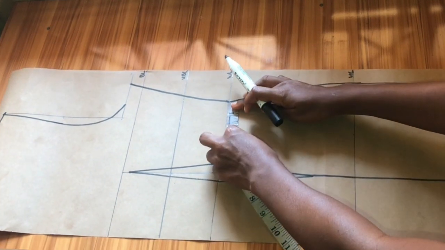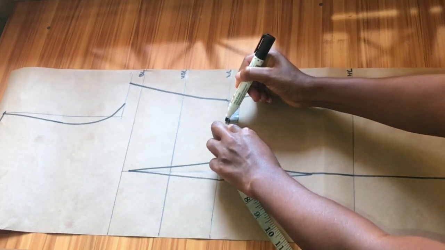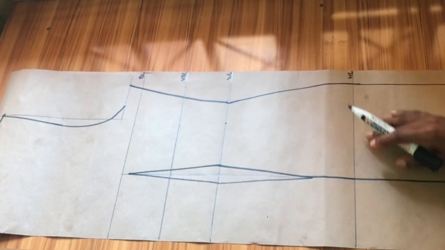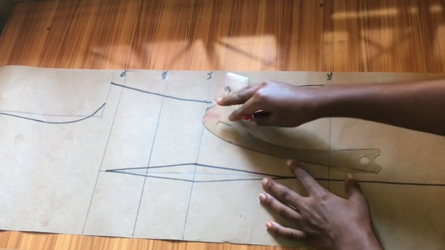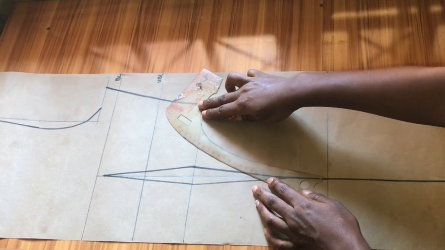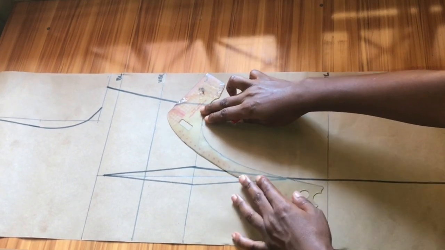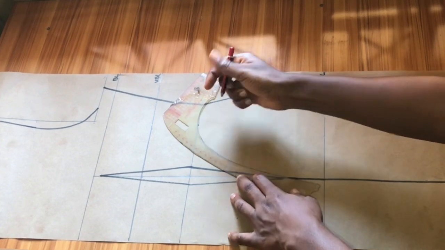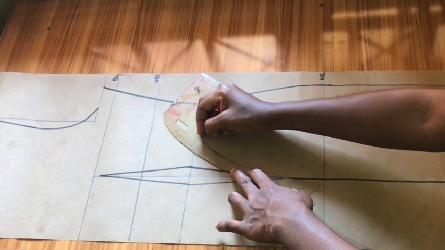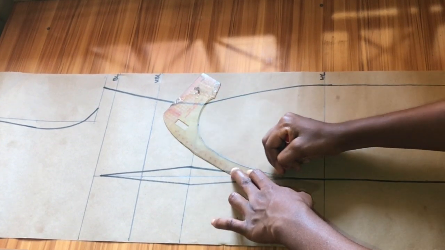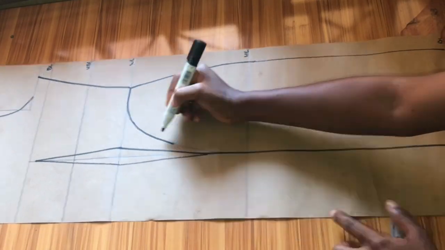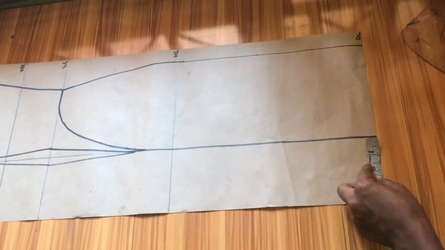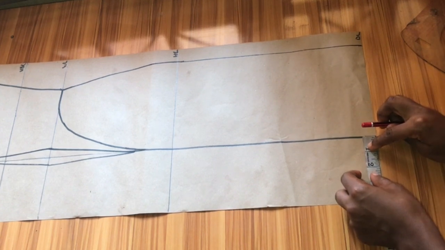So on the waistline, I'm going to come in by 1.5 inches. It's not even important, you can just connect from the waistline. Okay, so I'm going to place the curved part of my ruler on that 1.5 inches and I'll connect from there into the dart leg. That is why I highlighted the dart leg, so you understand what I'm trying to do. So I'll just connect as you can see me doing to give it this shape that you can see on the waistline. After doing that, I'll use my free hand to just connect using my marker to make it more visible.